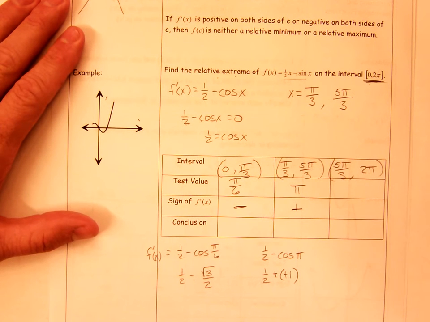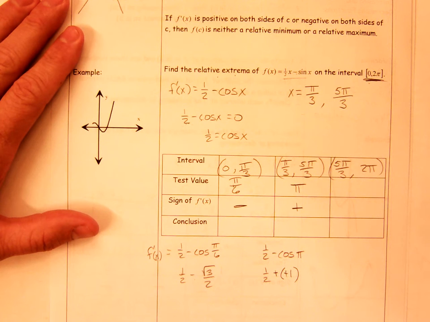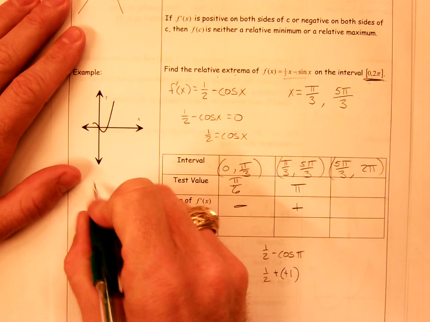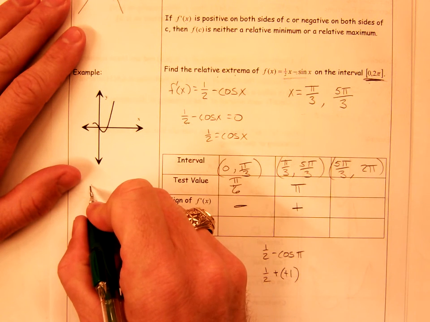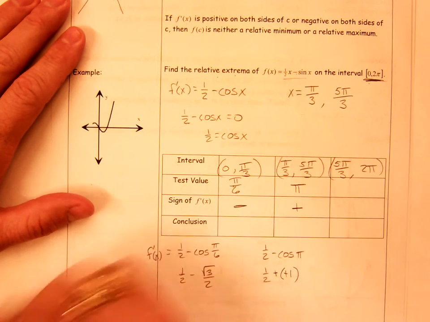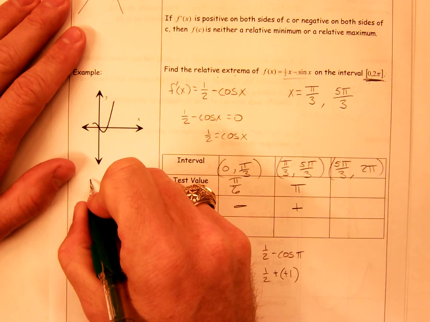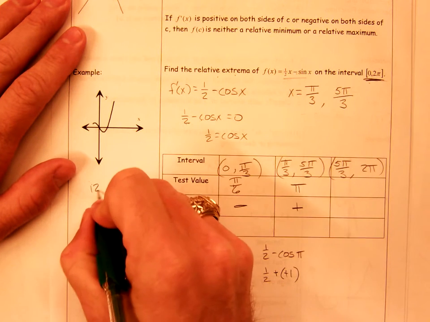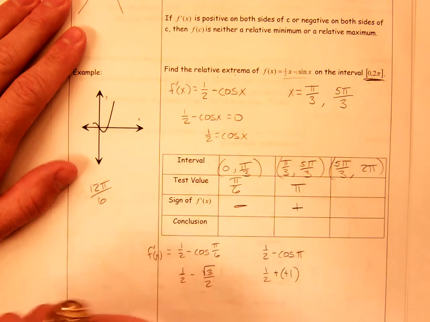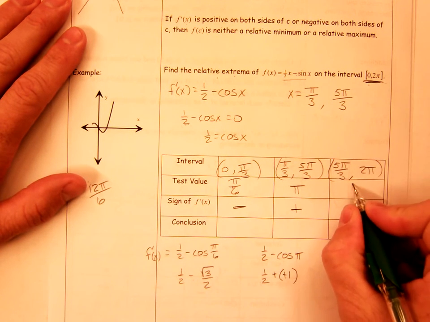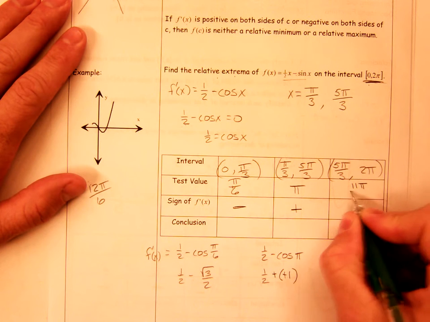What about between 5 pi over 3 and 2 pi? What is 2 pi with a denominator of 6? What would that be? 6 pi over 3. We're going to do 12 pi over 6. Okay, that's 2 pi with a denominator of 6. So what would be an easy one right here? 11 pi over 6.